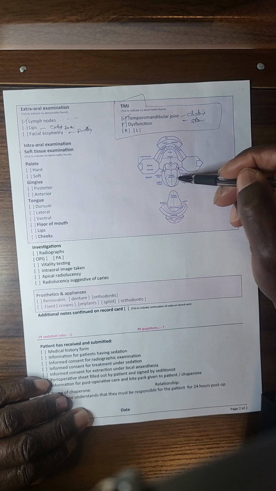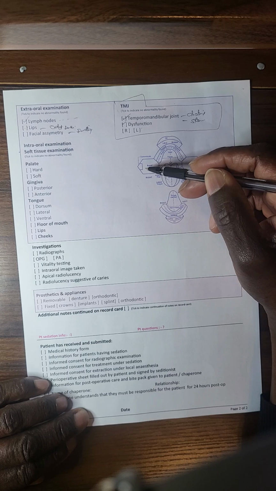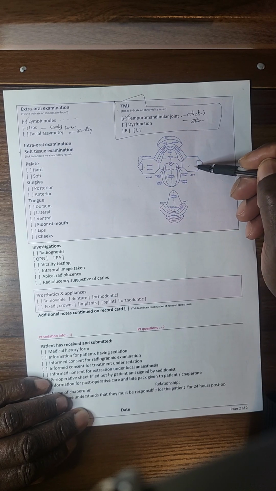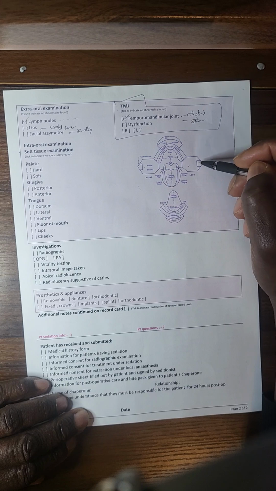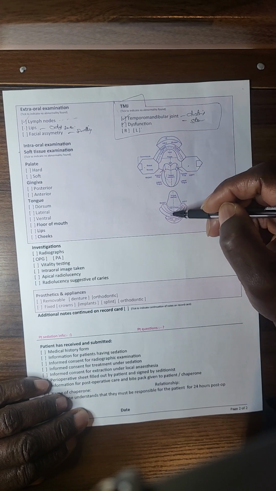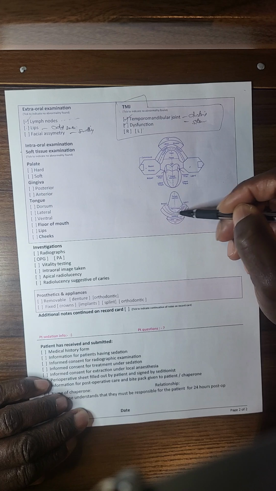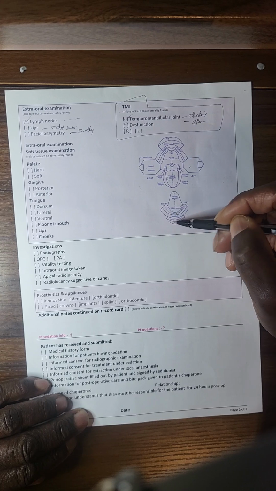So this is the dorsum of the tongue. This is the right cheek, left cheek on the inside. That's the mucosa, as in the mucous membranes. This is the upper lip. We've got the corners of the mouth, and of course, this is the base of the tongue. The tongue is flipped upwards. We've got the base of the tongue. We've got the floor of the mouth, and we've got the lower lip, mucosa of the lower lip.